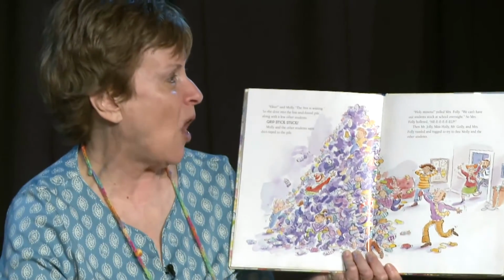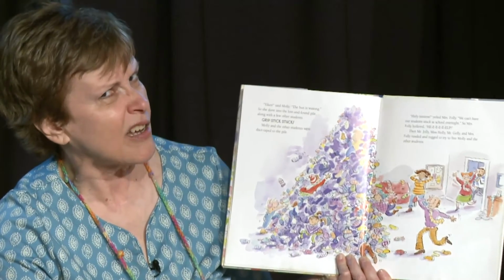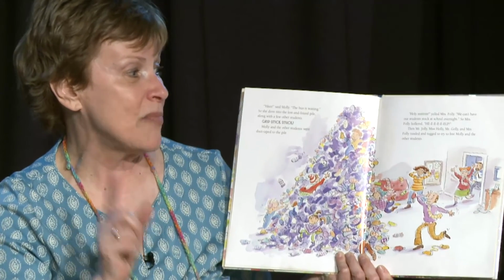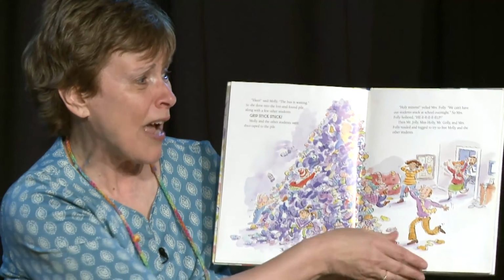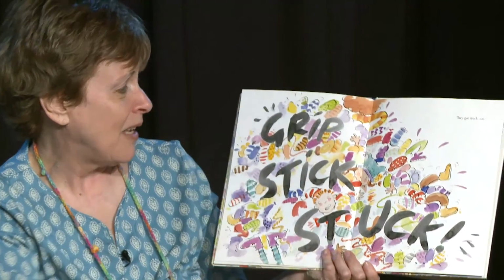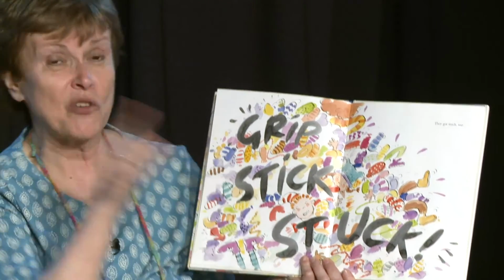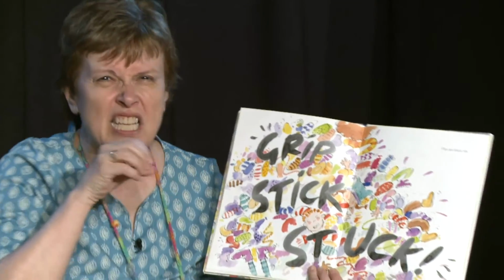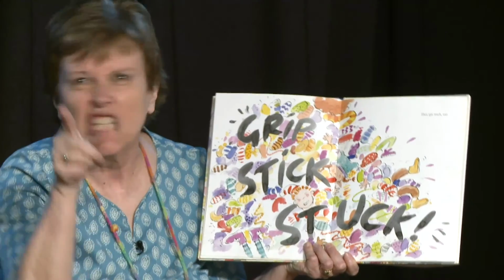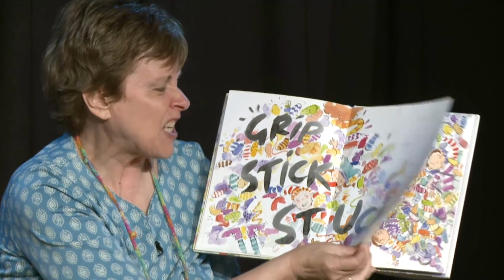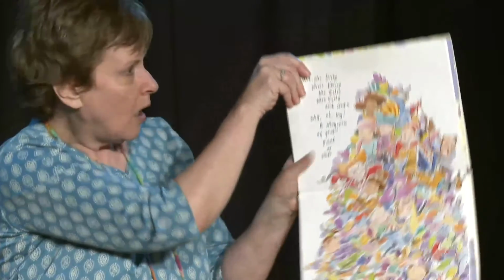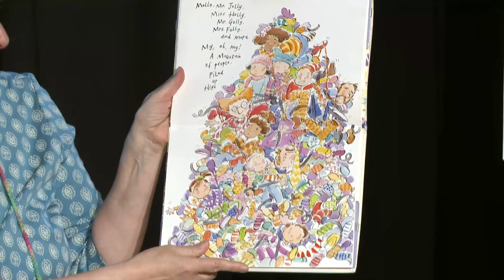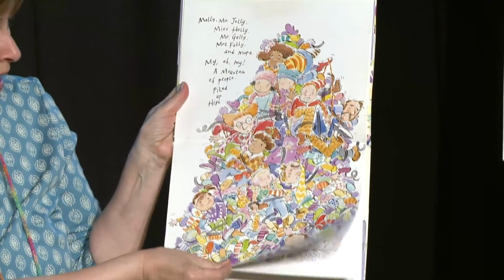"Holy mittens," yelled Mrs. Foley. "We can't have our students stuck at school overnight." So she hollered, "Help!" Then Mr. Jolly, Miss Holly, Mr. Golly, and Mrs. Foley tussled and tugged to try to free Molly and the other students. Grip, stick, stuck. You guys are going to help me. Make your voices sound like Velcro. They're sticky. Grip, stick, stuck. Good job. They got stuck too. Molly, Mr. Jolly, Miss Holly, Mr. Golly, Mrs. Foley, and more. My, oh my, a mountain of people piled up high.